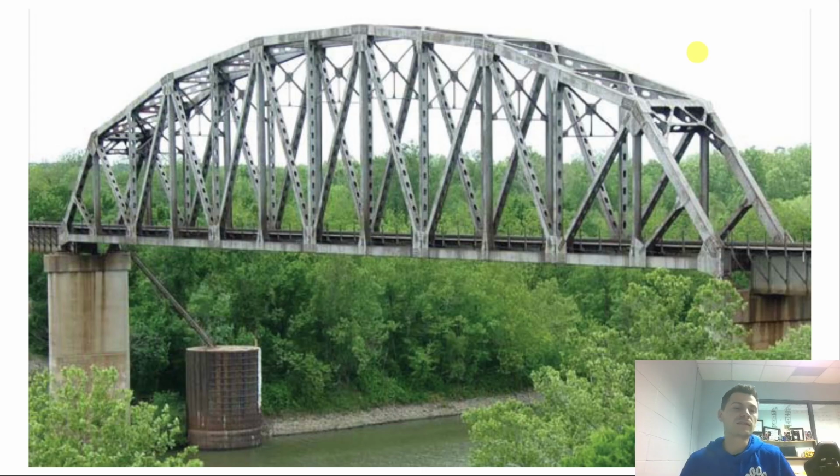Going to make this quick video to help tell you guys about trusses, give you some of the introduction, some of the basics, and so you know some of the vocab. So first, I've got some images just to show you what a truss is.